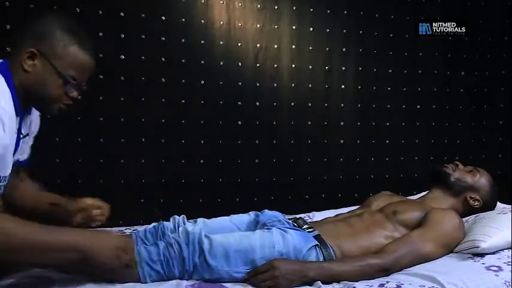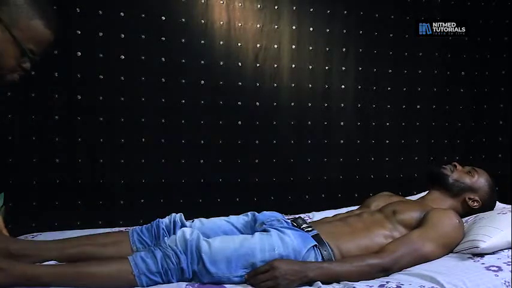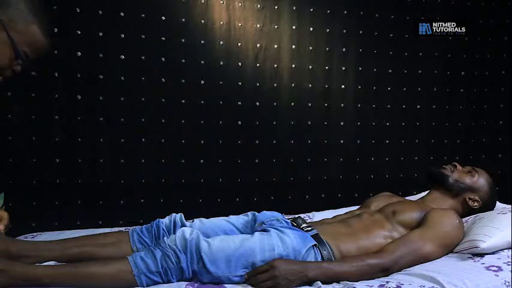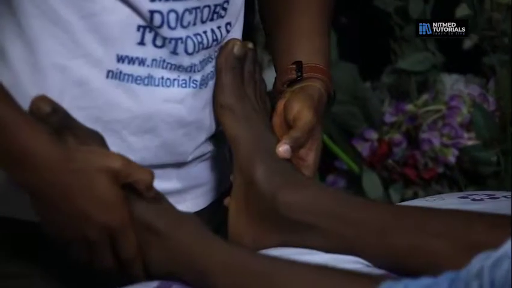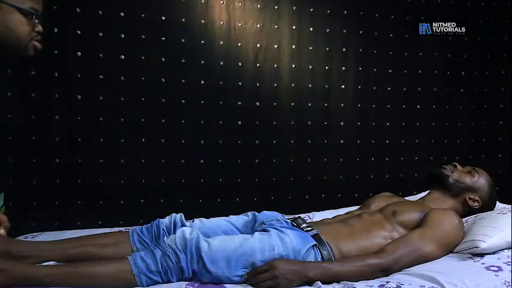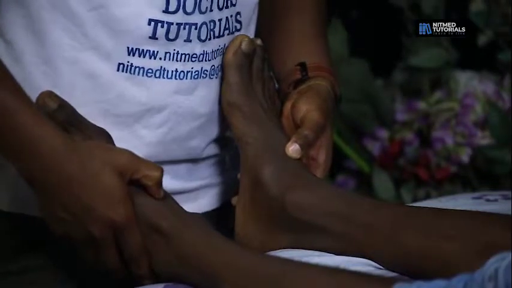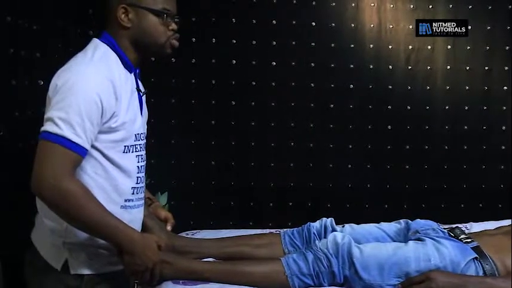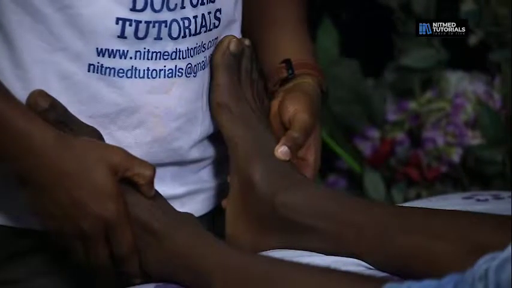Now we want to check for pedal edema. We want to check for pedal edema, all right? So palpate and make sure when you're palpating, you're watching, looking at the patient, checking out for tenderness. So you must not inflict harm while examining your patient. So at every point, you must always look at the patient's reaction, all right?